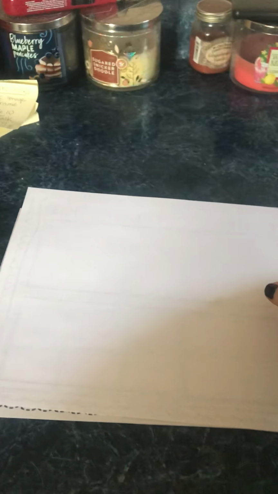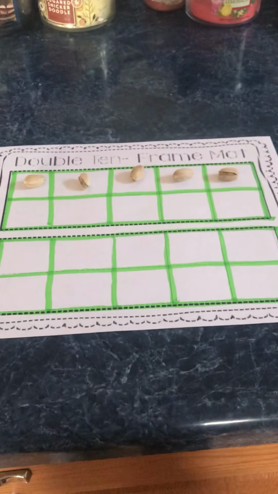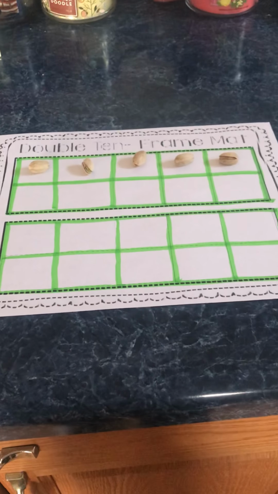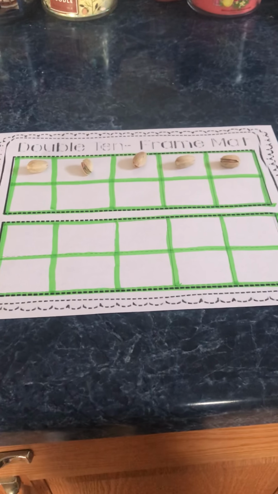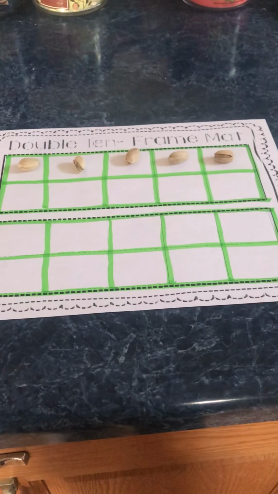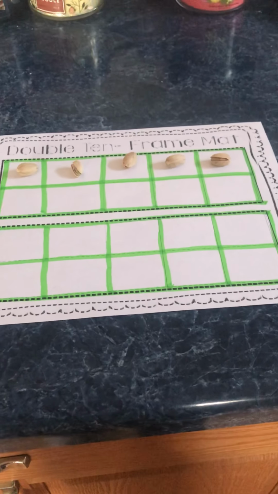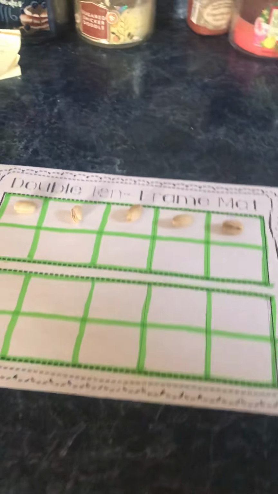Okay, I'm going to show you what was there in case you forgot. There were 5 nuts there. And I'm hoping that you knew that because the top row of that 10 frame was all the way filled up. And you remember that if that whole row is all filled up, then you have 5. So if that's what you saw, good job. All right, I'm going to move to the next one.